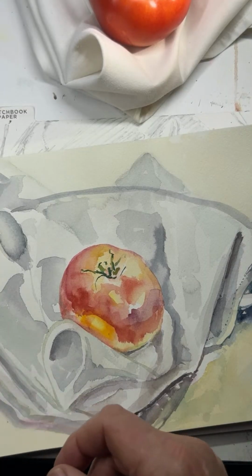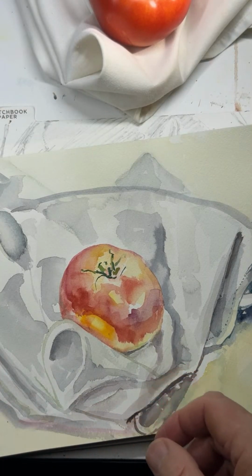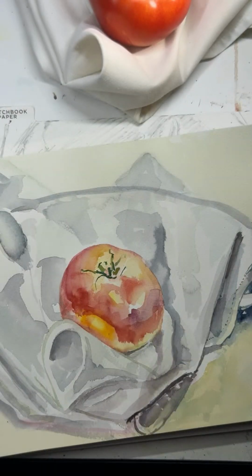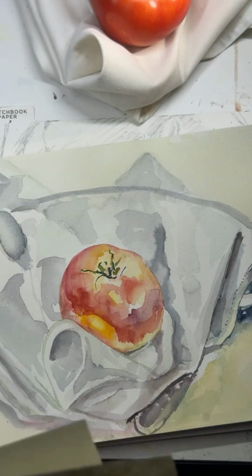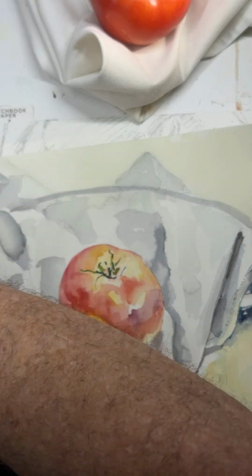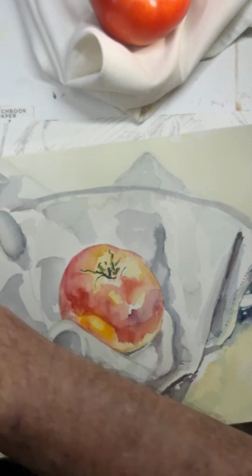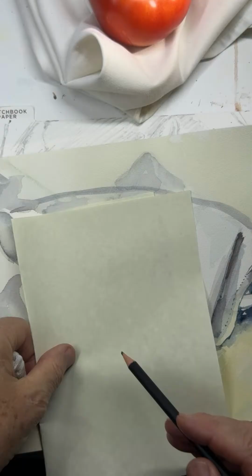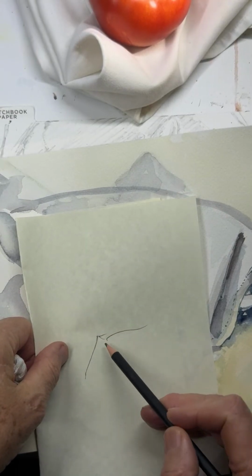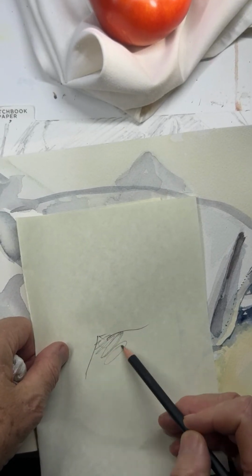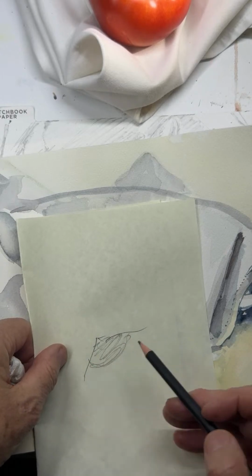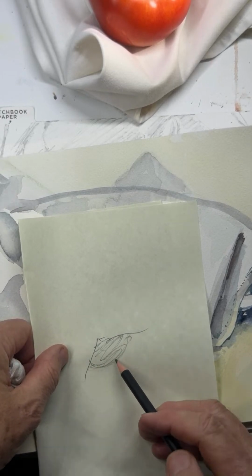I get a piece of paper to show this. Here we had that shadow. This is like the towel. Then we had a shadow that was a big triangle with a round bottom.